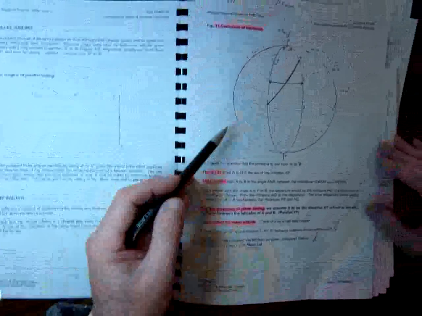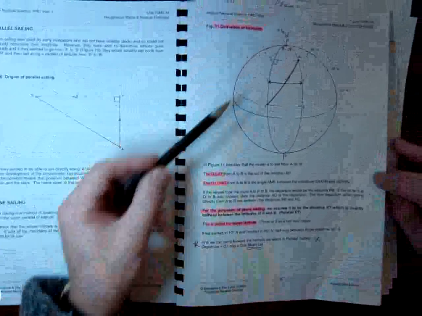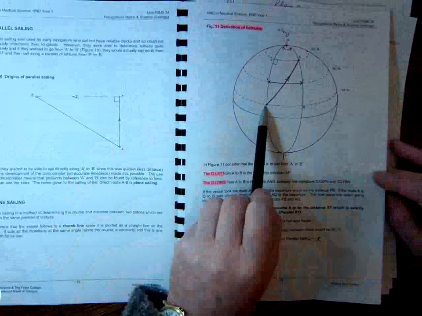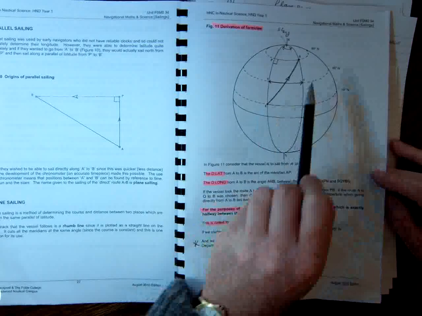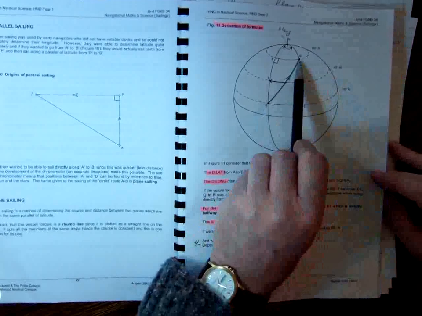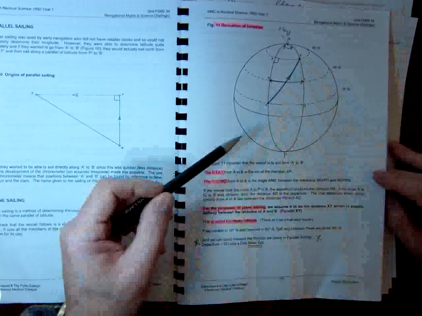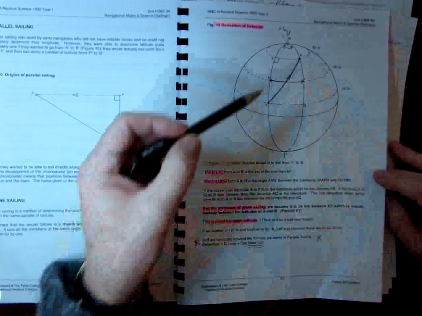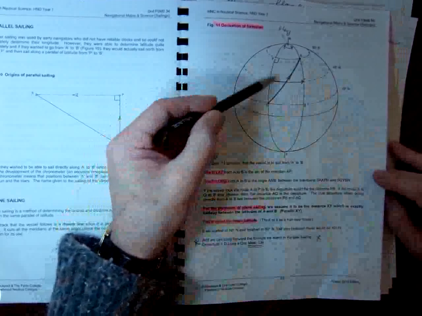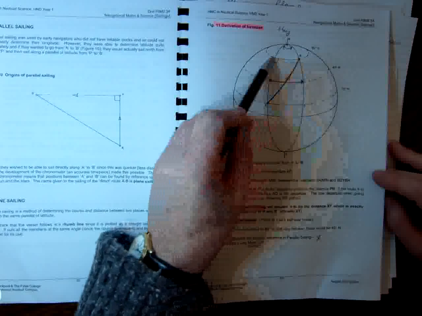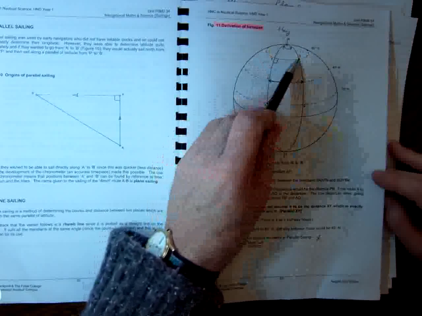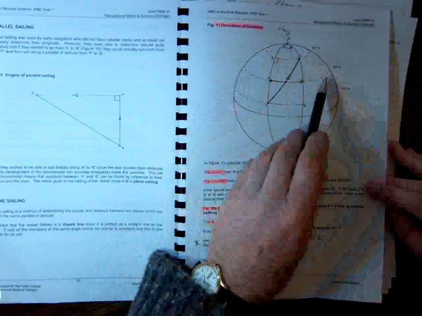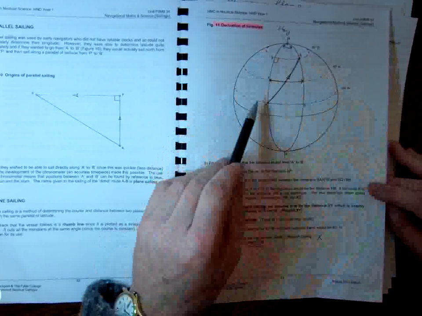So let's have a look at how we derive the formula. In the figure here, this is our position A, and we want to get to position B. The d-lat from A to B is the arc of the meridian AP. This is our parallel of latitude here, and this is our equator here.